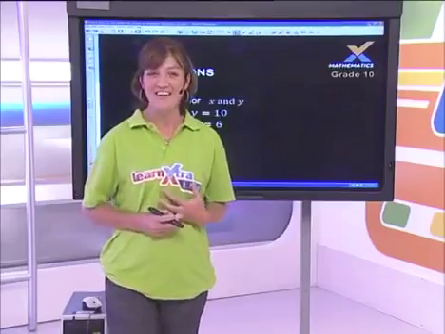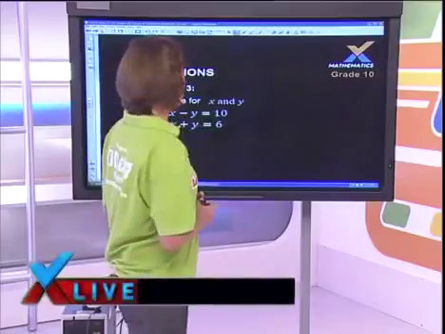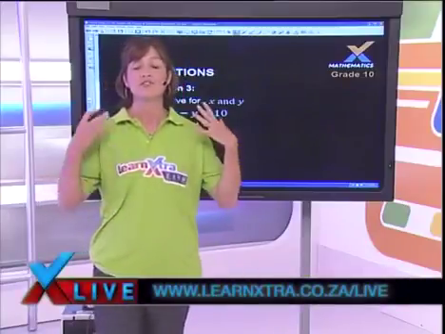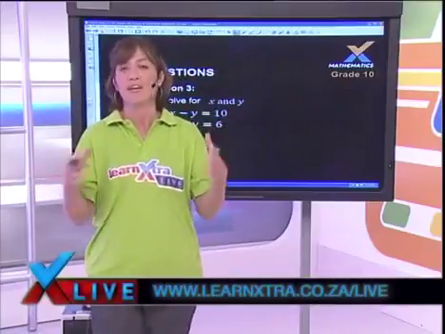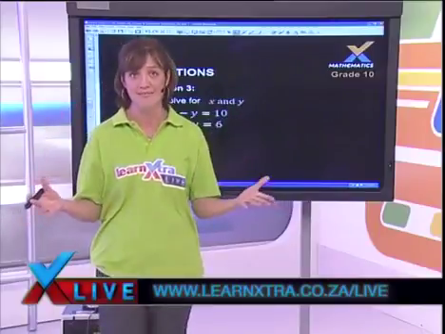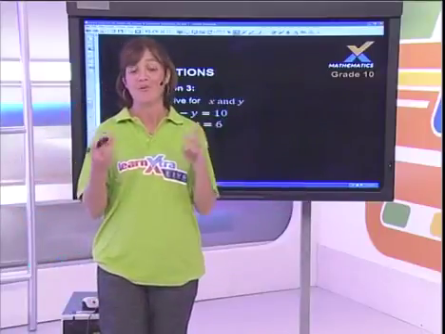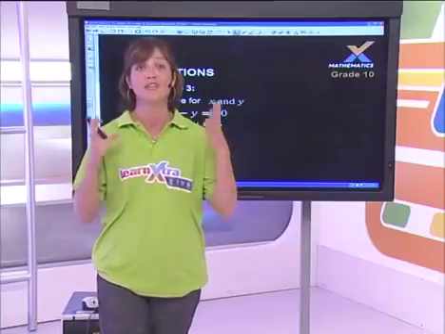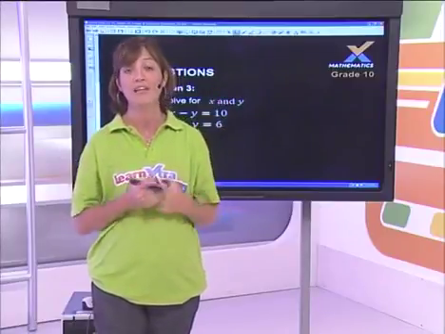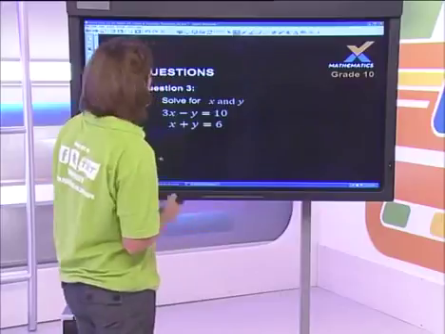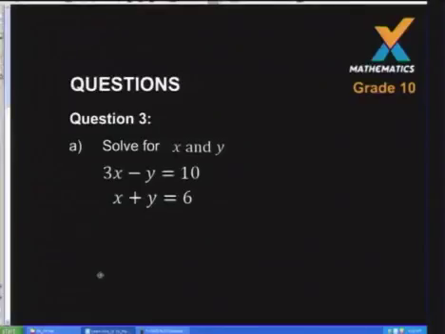Are we going to get going with our simultaneous equations? These become super important when we work with many different aspects of our math syllabus. Whether it be trig or even geometry, these come up. What they are called are simultaneous equations. And basically the idea is that we are solving for two different variables, x and y.